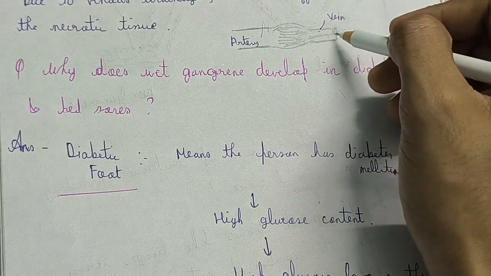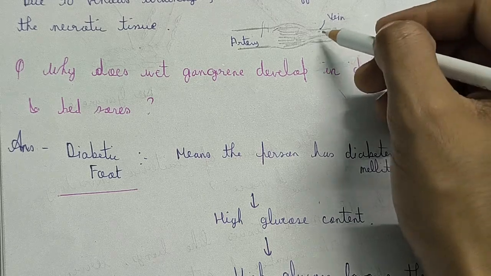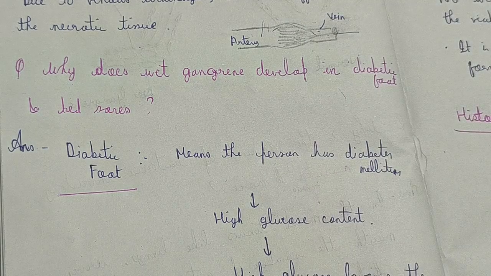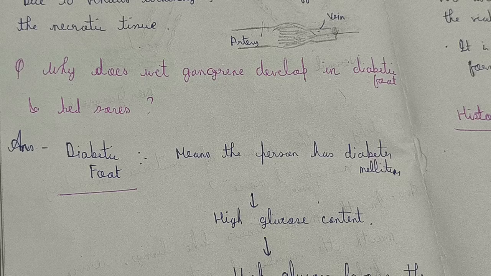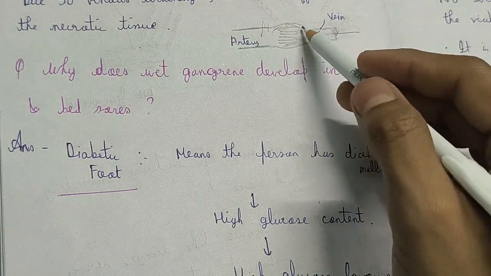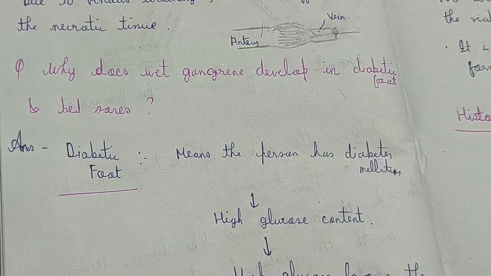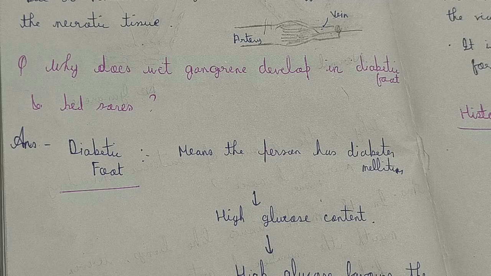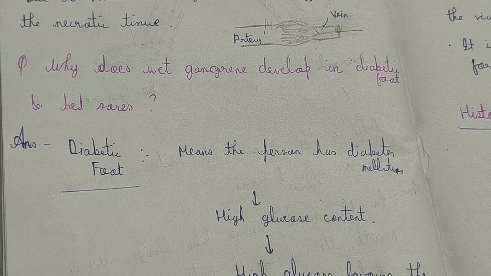But if any obstruction occurs in this vein, then this blood will not go out, it will be stagnant here, and in this necrosis also blood is trapped or stuffing of blood occurs, and slowly this leads to development of liquefactive necrosis. The deposition of bacteria also leads to development of liquefactive necrosis.